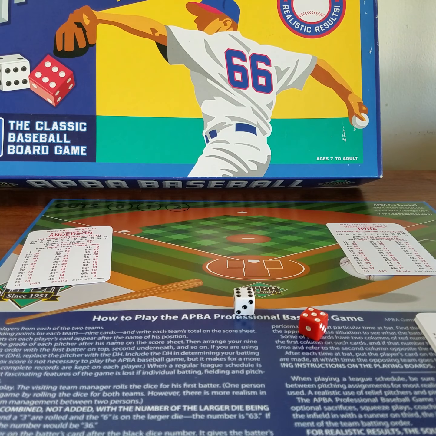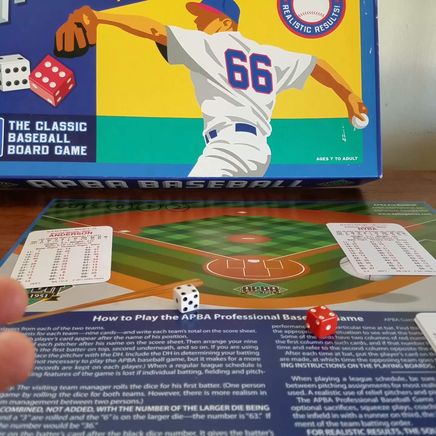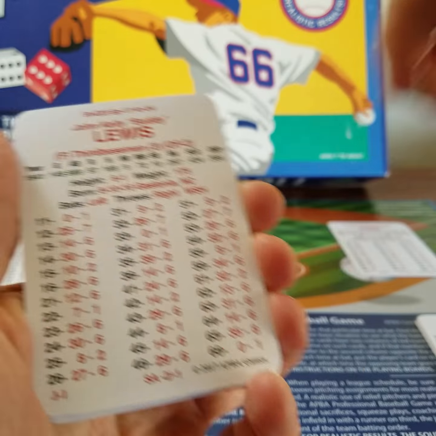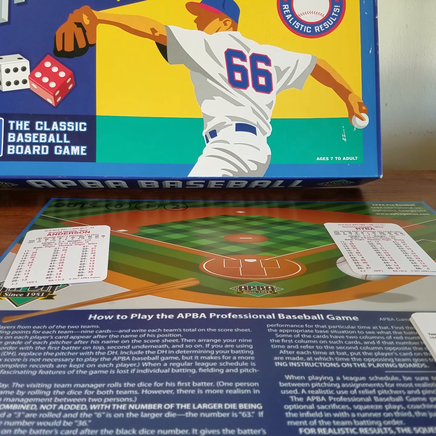So I've got a runner on second. 34. Fielding column 2 is a pop out to second. For out number 2. Now it's Buddy Lewis. 44. Looks like he's going to get that. That's an 8. C grade pitcher at an 8 is a single over second.